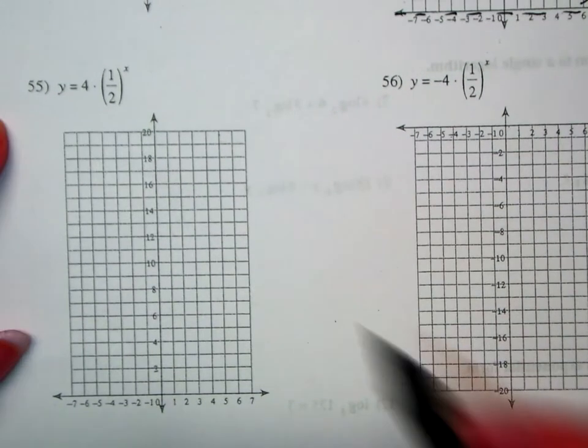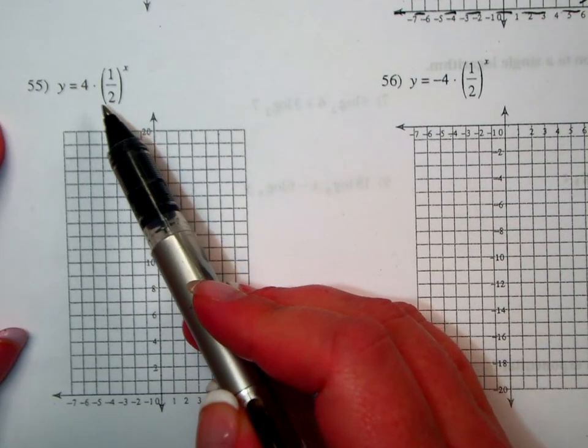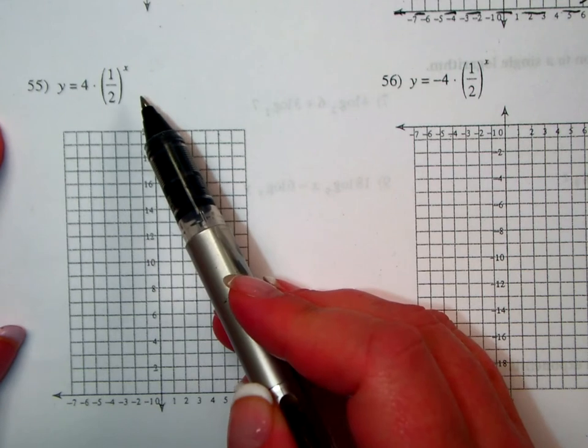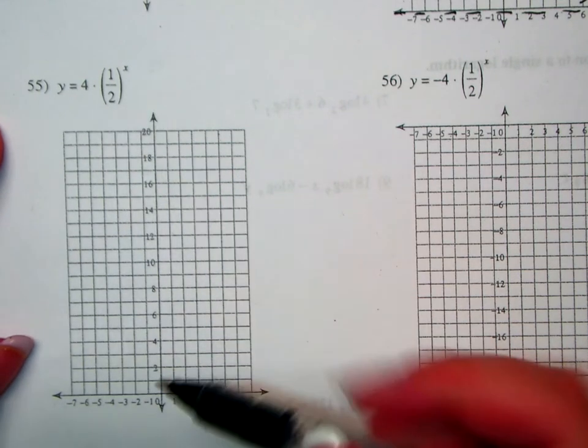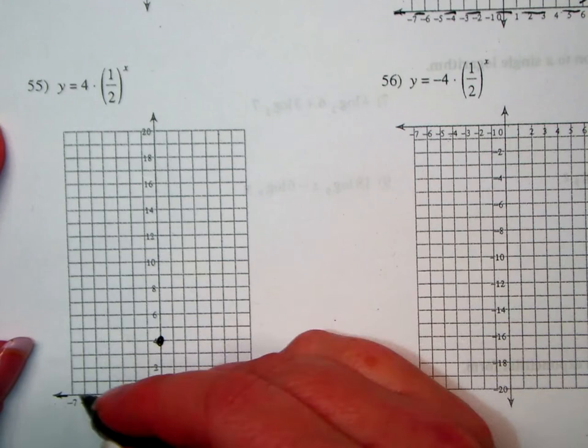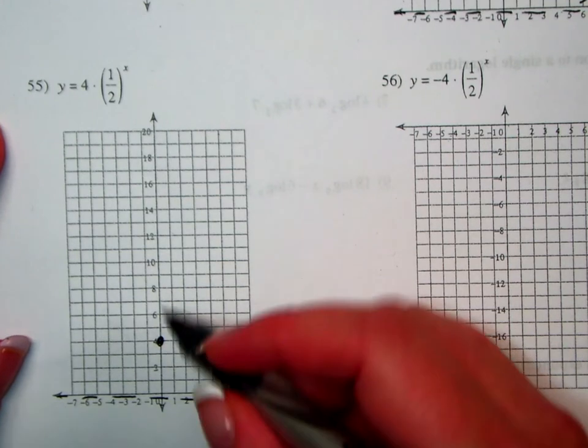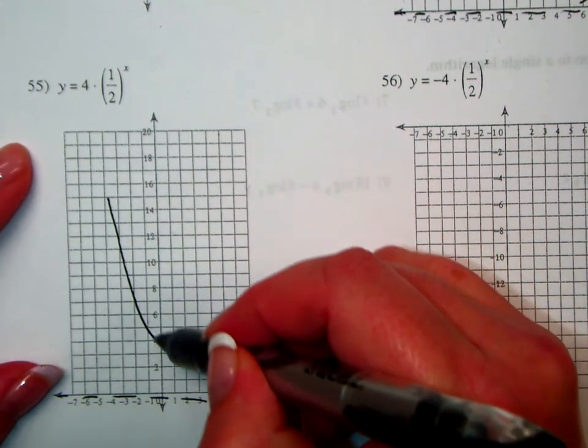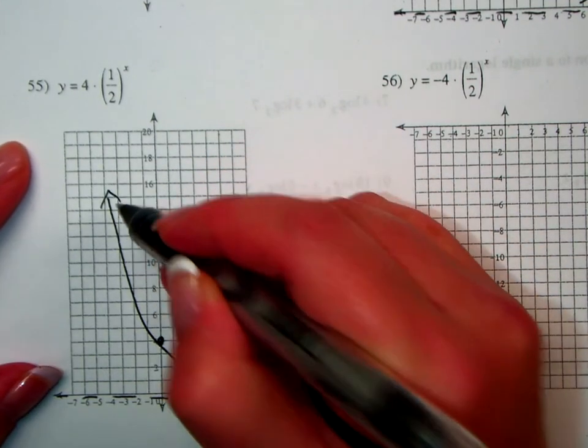Same thing here, okay, decay, initial value 4, the asymptote is at 0, so asymptote at 0, initial value at 4, draw a decay through that point. Right.